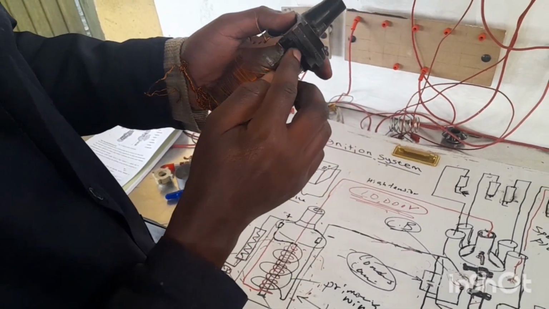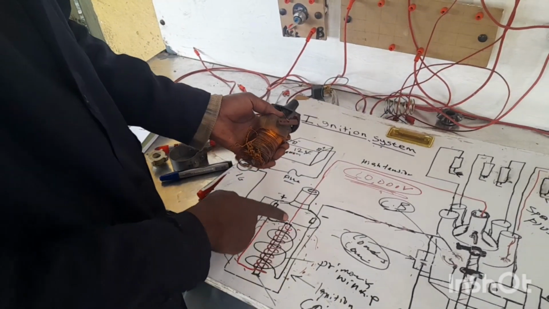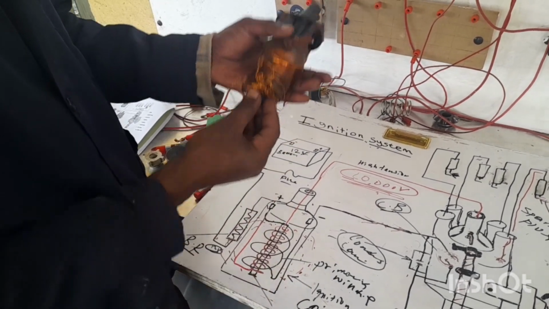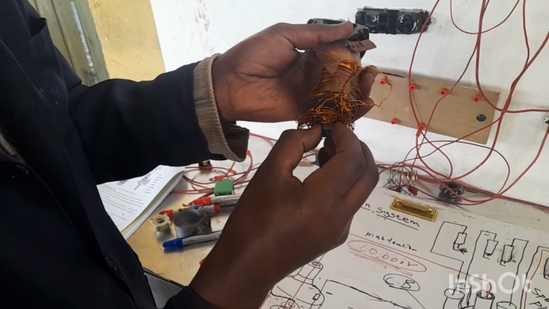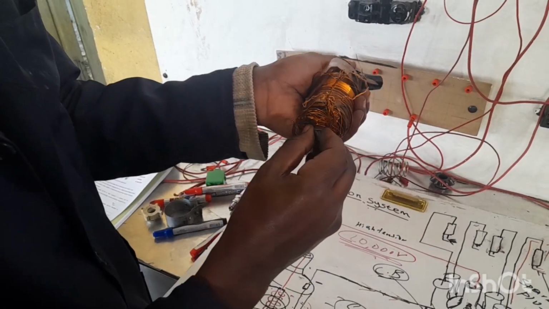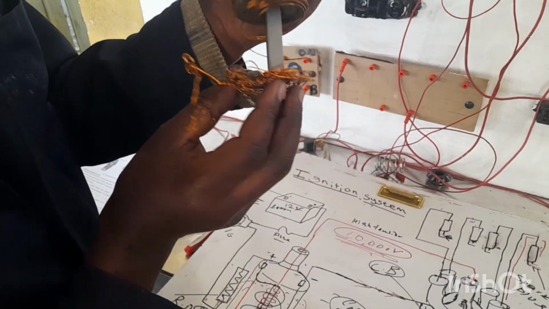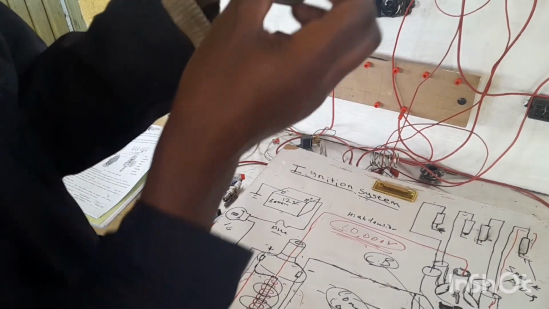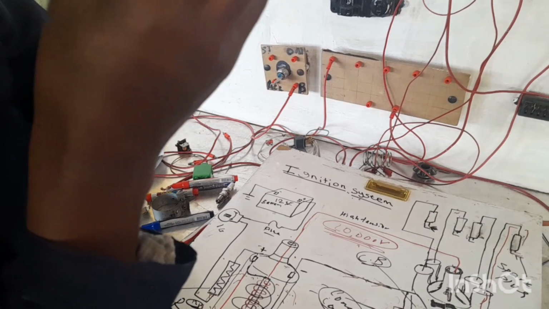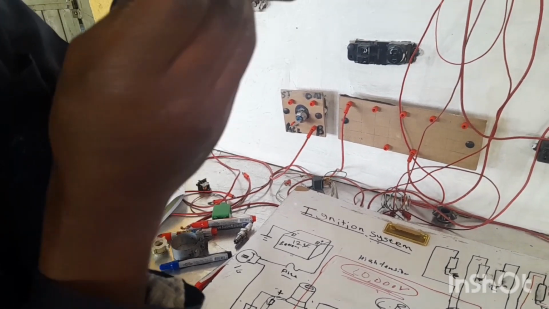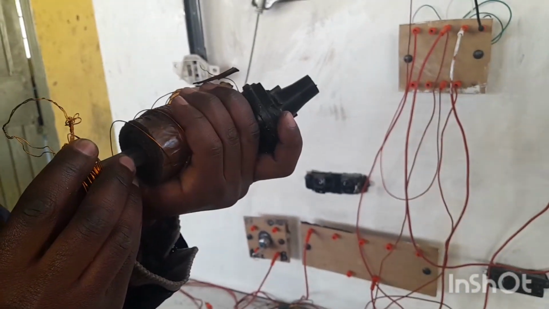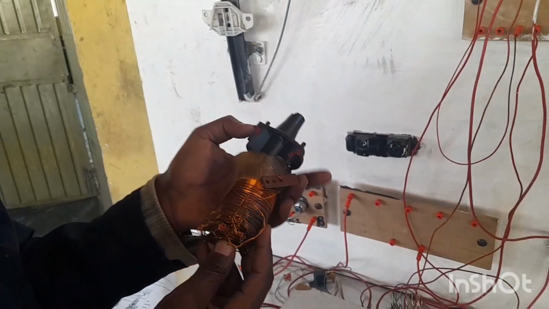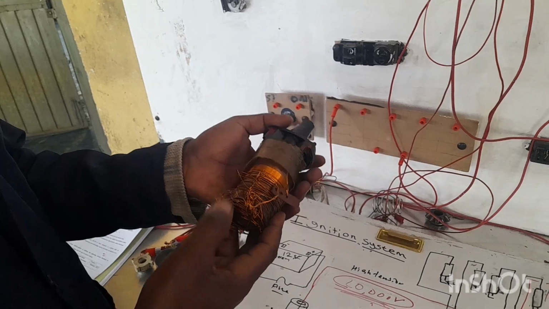As I described earlier, there's a core inside between the primary and secondary windings. That core is this one, and it is a laminated core. You can see the primary winding and the secondary winding are inside here. So this is the construction, or the internal components, of the ignition coil.